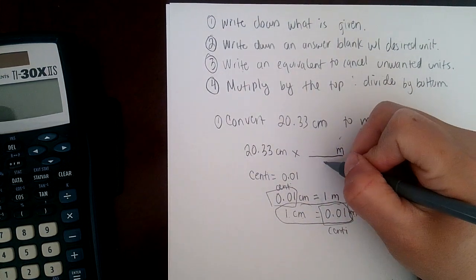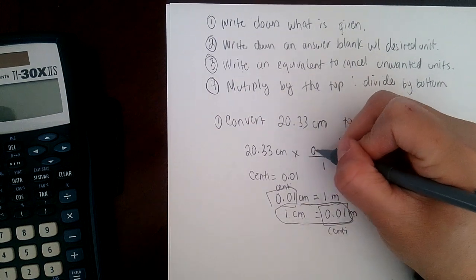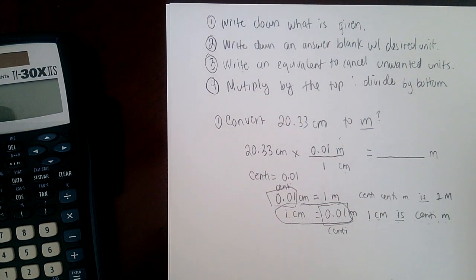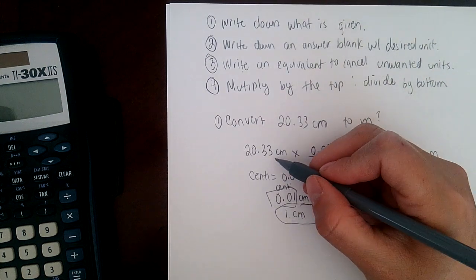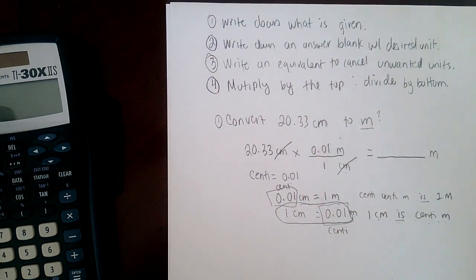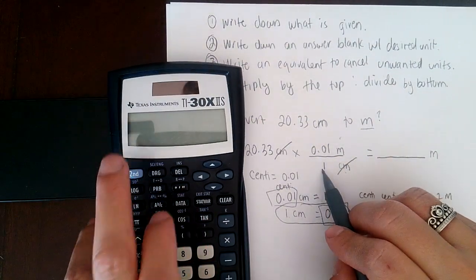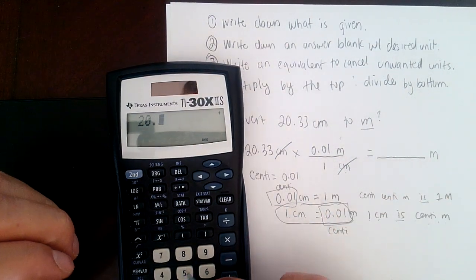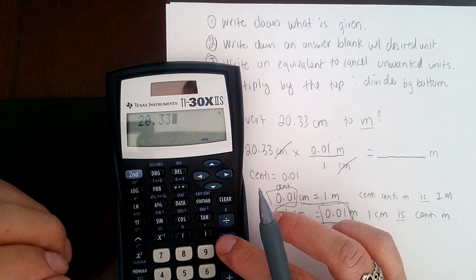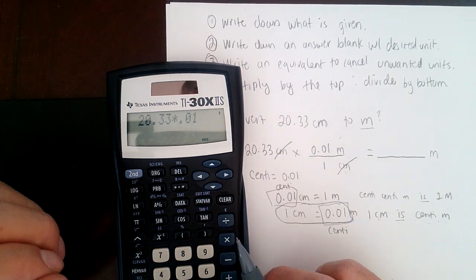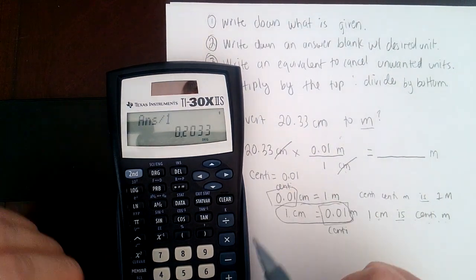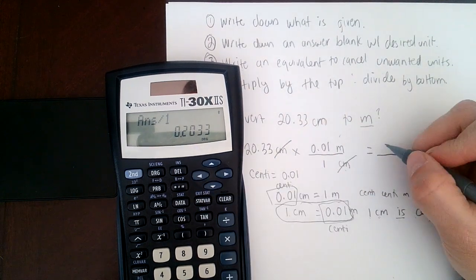So again, 1 centimeter goes at the bottom, 0.01 meters goes at the top, and now we're able to cancel unwanted units. So centimeter and centimeter cross out. We're going to multiply by the top, divide by the bottom. So once you get your calculator, you should do 20.33 times 0.01, and that's divided by 1. And that should be your answer.